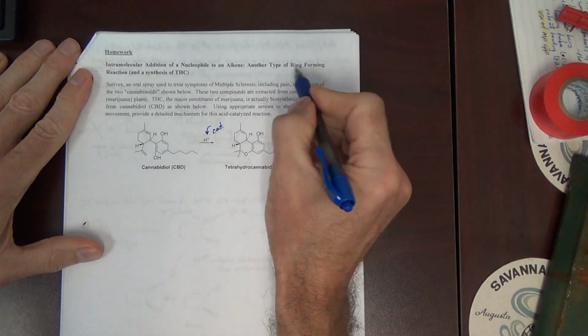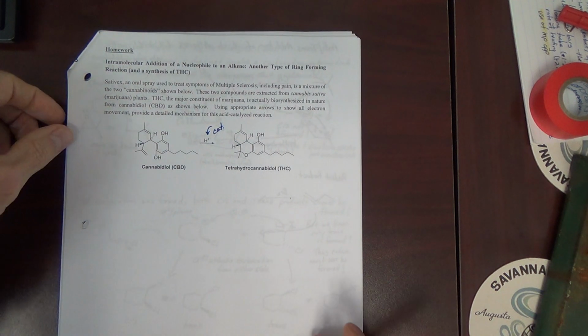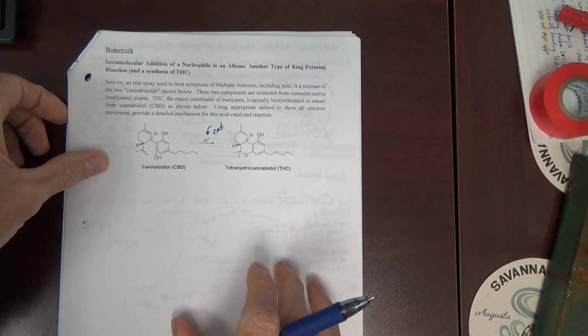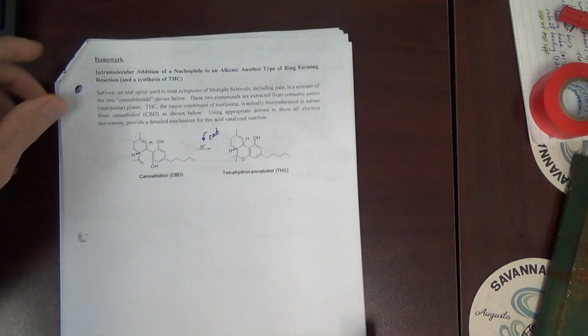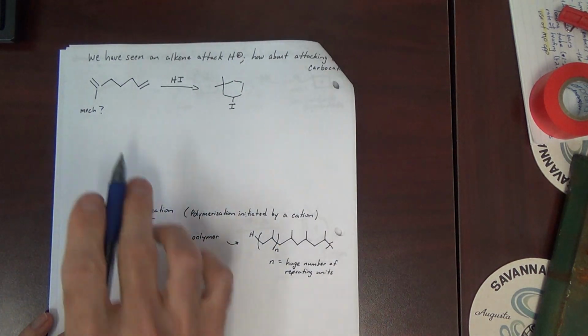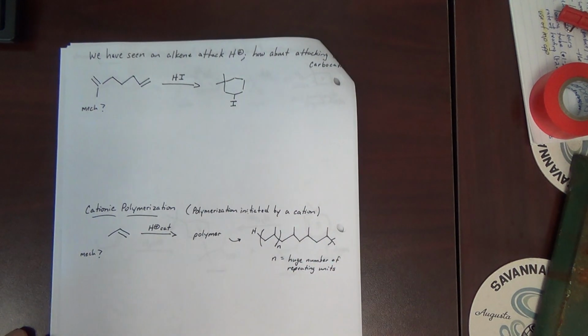But it's also an example of a ring-forming reaction. Now again, we'll do ring-forming reactions a little bit on the next video.